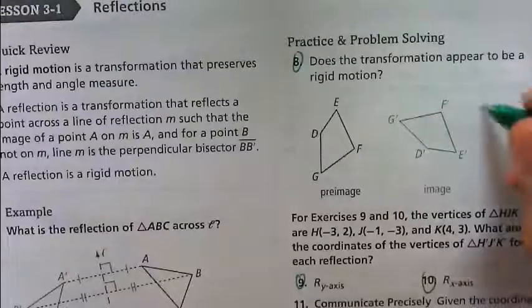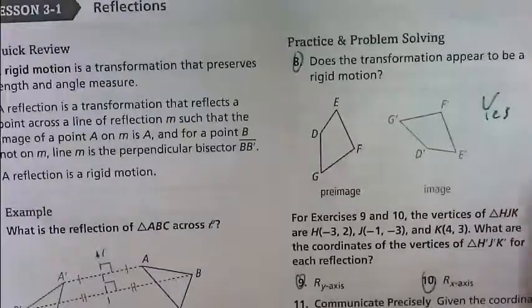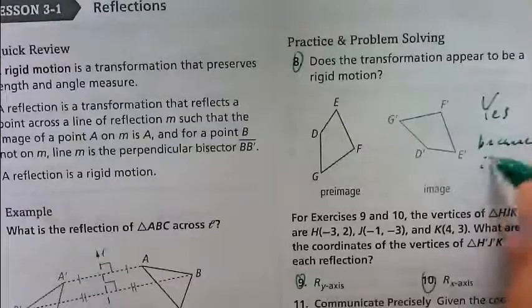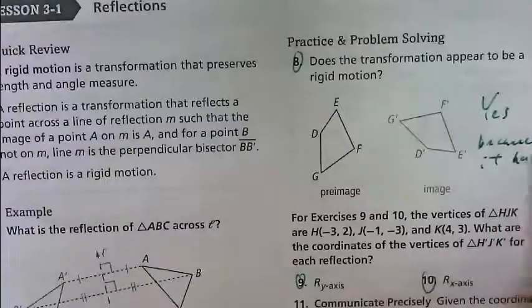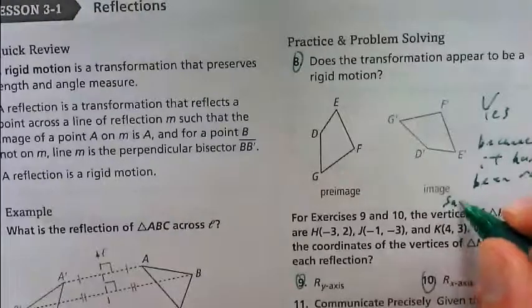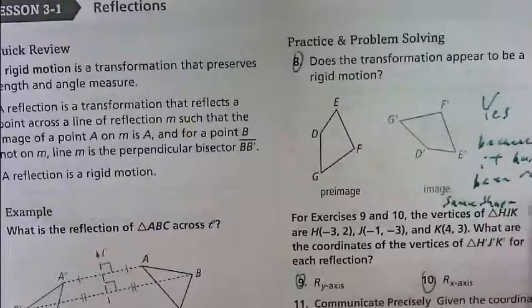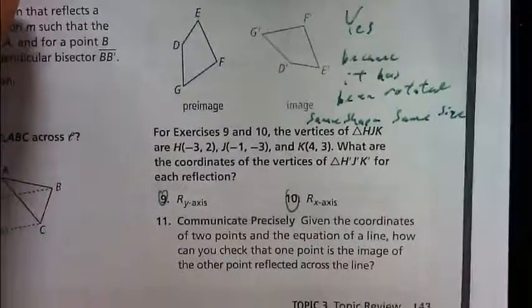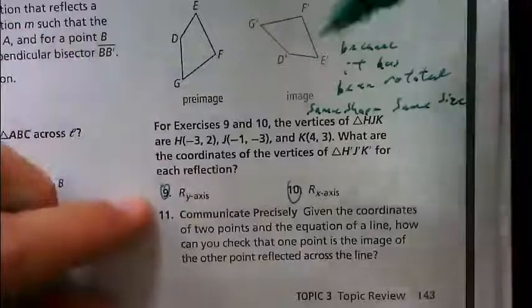So, yes. And if you want to be specific as to why, because it has been rotated, you could also say same shape, same size. All right, same shape, same size. All right, I kind of went off the paper there. All right, on the next one.